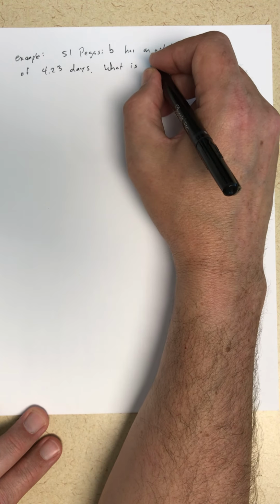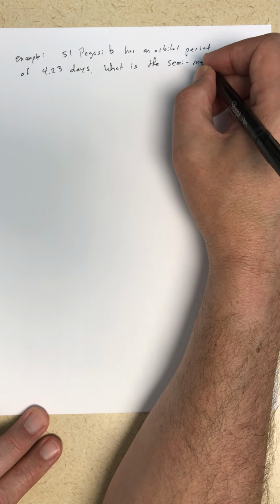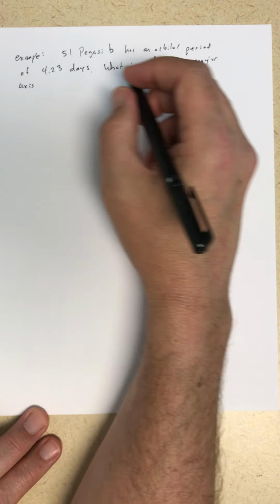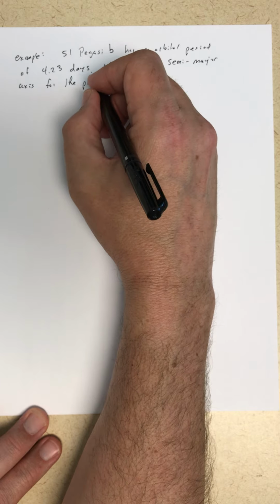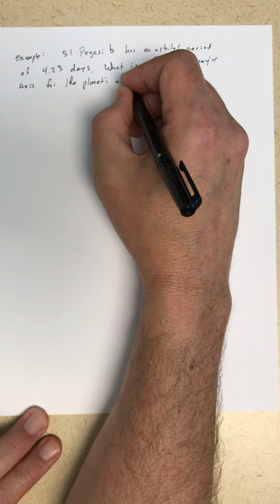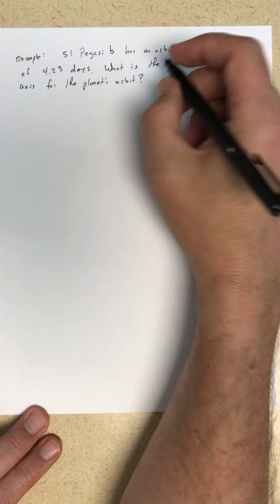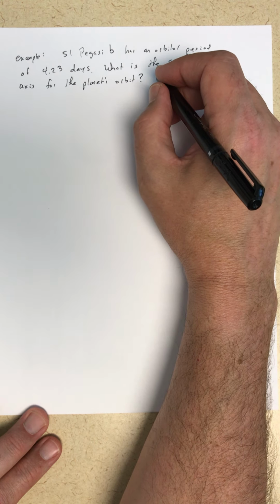What is the semi-major axis for the planet's orbit? And we're given an additional piece of information in this example. 51 Pegasi is basically a solar type star.